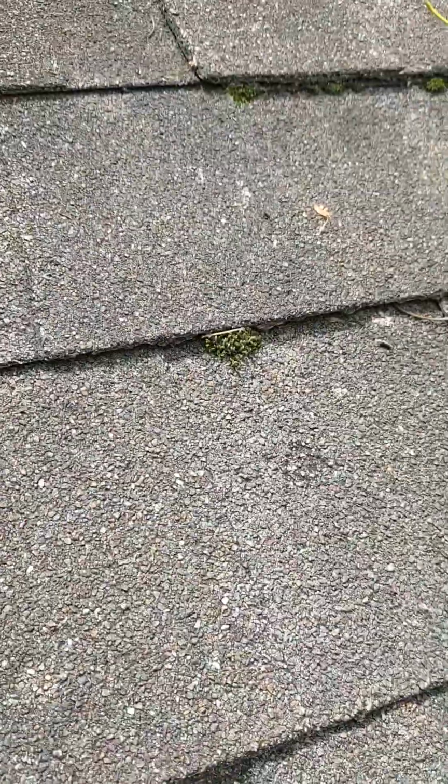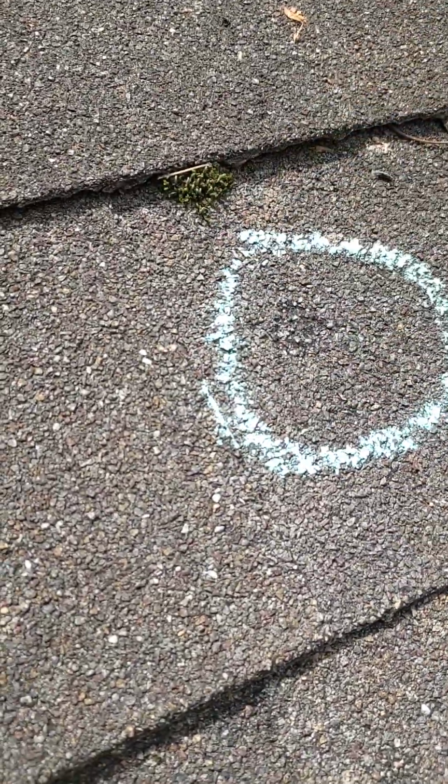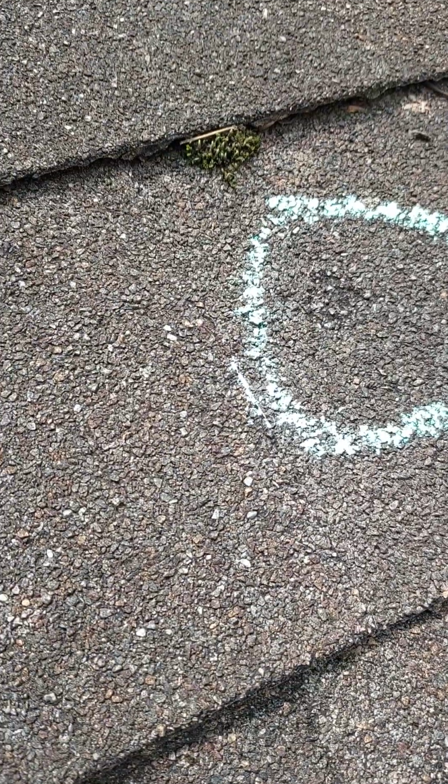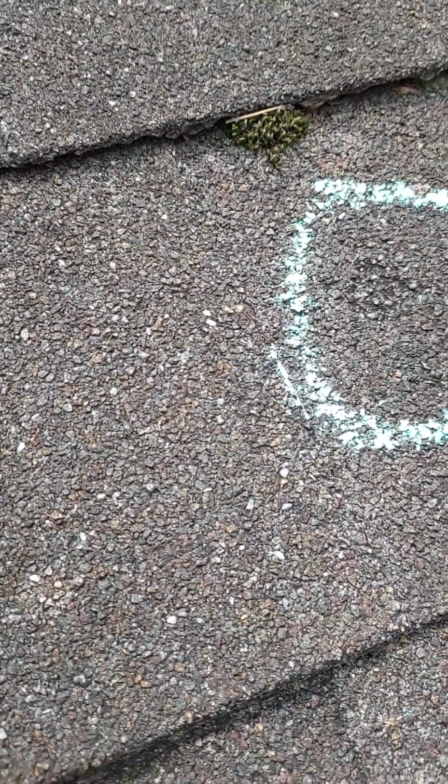There is algae on this roof, and right off the bat, let me switch this. So there's algae on here, and algae causes this type of pattern right here. That's caused by algae deteriorating the shingles. It must have blown off or something. So that's a common misconception.